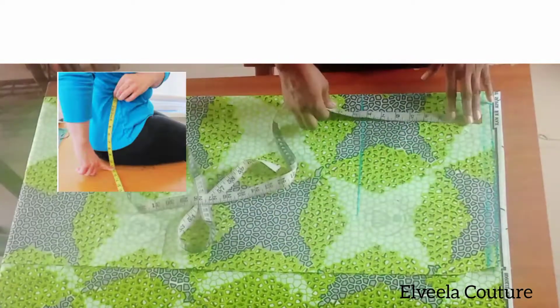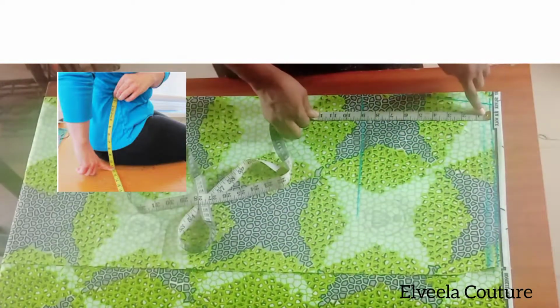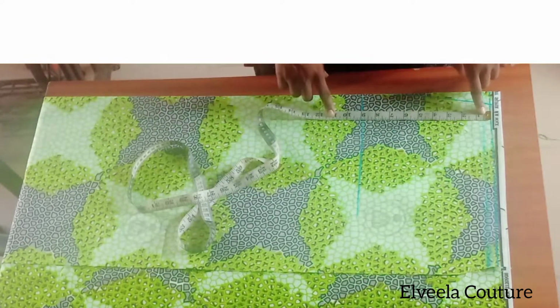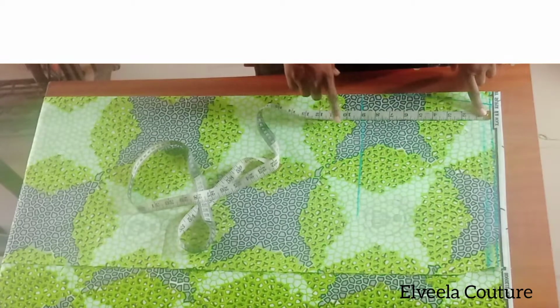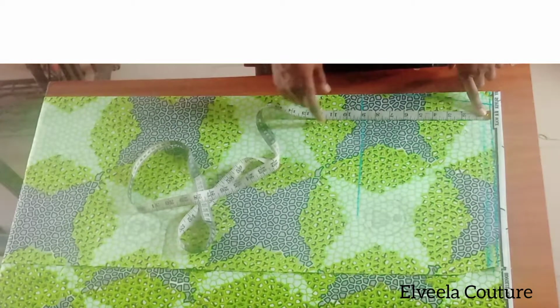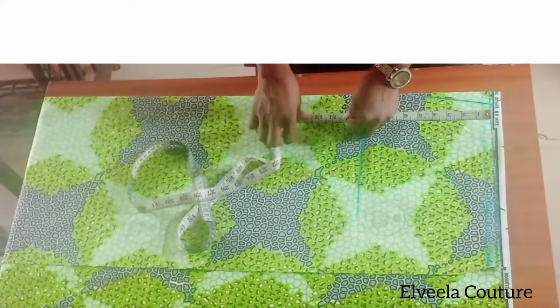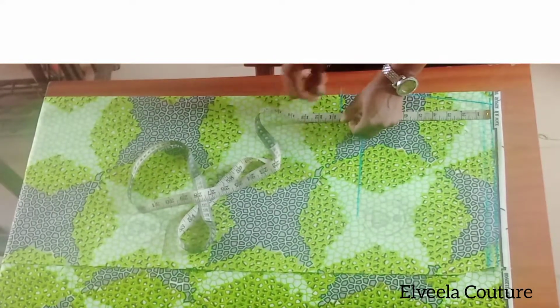Then after that, I'll be taking my crotch line. So there is how to take the crotch line measurements, or you can also divide your hip measurement by 4. Whatever it gives you, you put it straight down there.